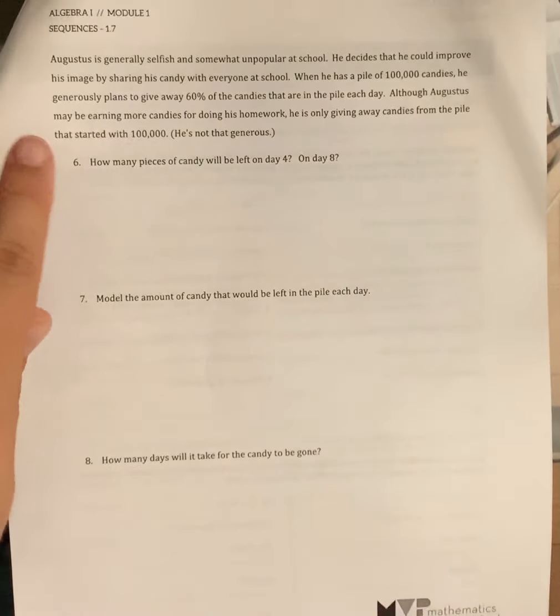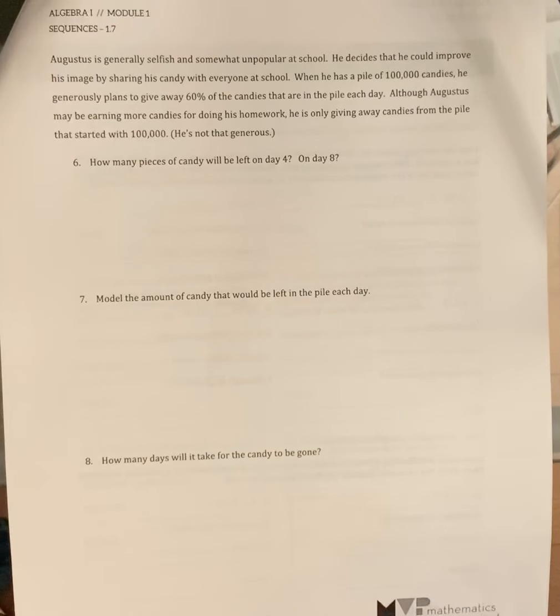Moving on here, this is a little bit more challenging of a problem, and I like it. So Augustus is generally selfish and somewhat unpopular at school. He decides that he could improve his image by sharing his candy with everyone at school. He starts with 100,000 calories, and he gives away 60% of the calories each day. Although Augustus may be earning more candies for his homework, he's only giving away the 100,000 that he started with. So how many pieces will he be left with on day 4 and then day 8?